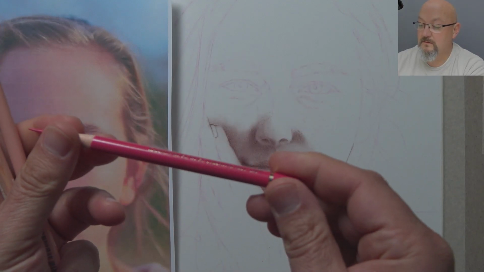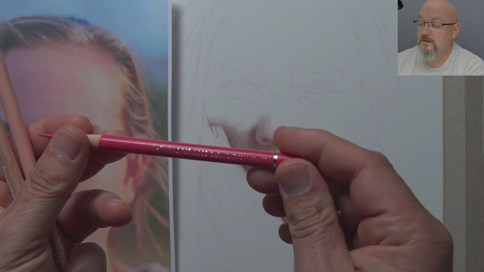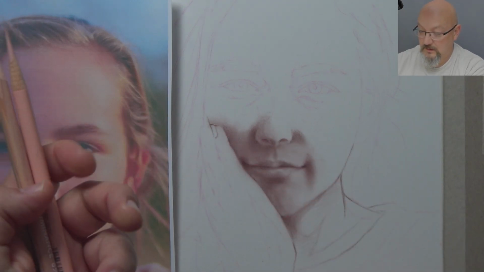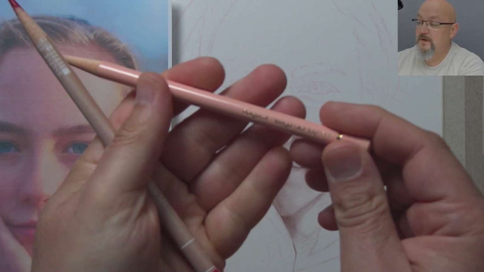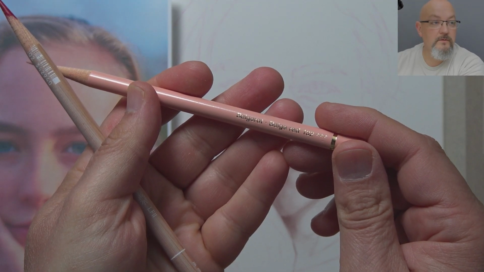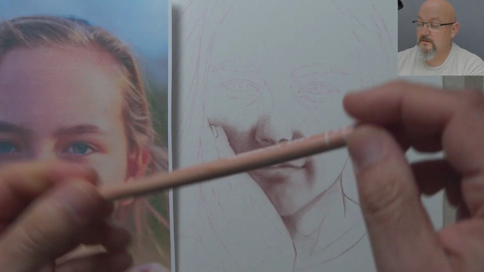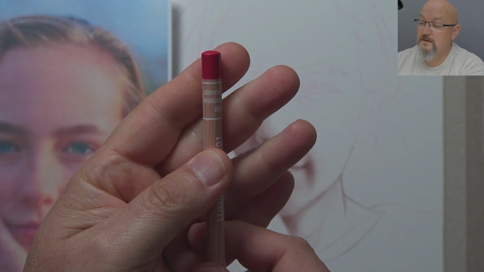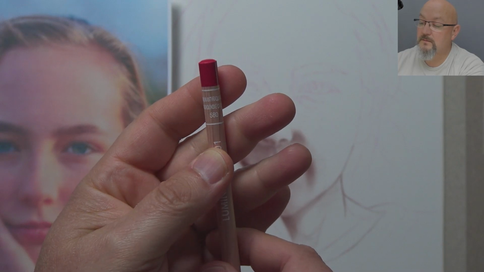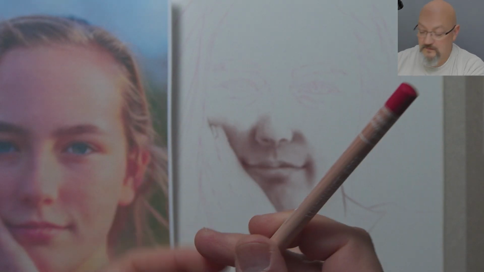I'm going to use Polychromos Rose Carmine 124. I'm going to use another Polychromos, Beige Red 132. And I'm going to use another Luminance pencil, and that is Anthraquinone Carmine, which is 580.